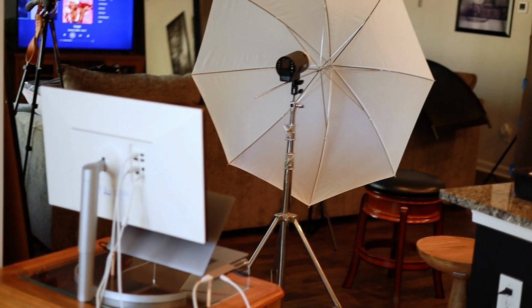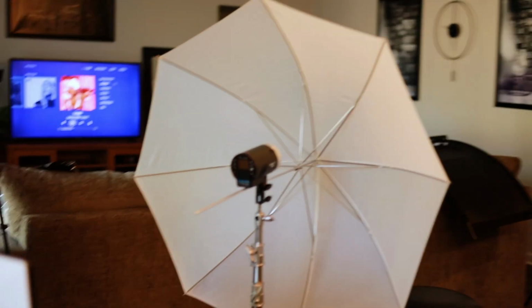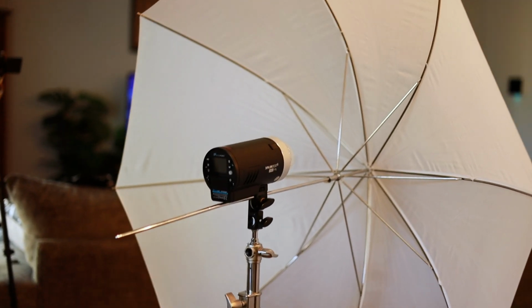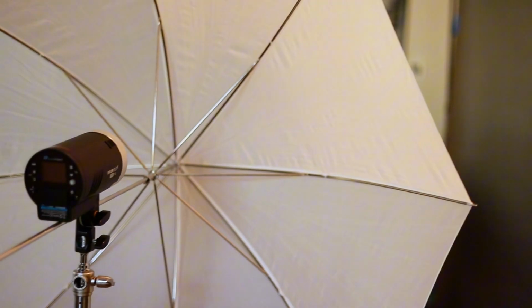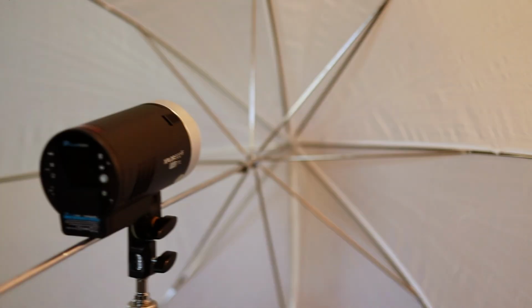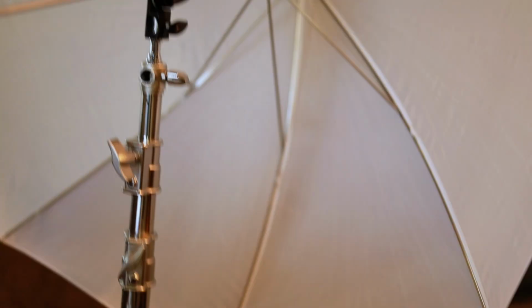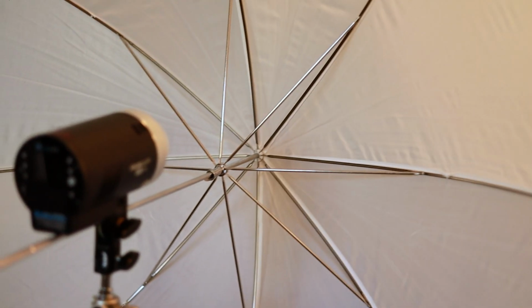Umbrellas, you could use umbrellas with your strobes and your flash, and all of these things create different lighting and different moods. Again, that goes back to what you're looking for. What are you looking to create? What is your purpose? What do you want your outcome to be?